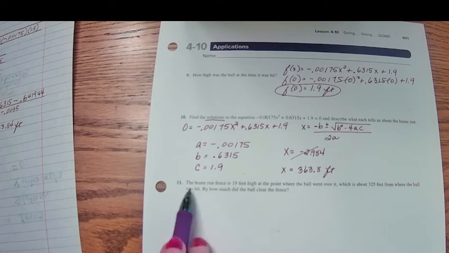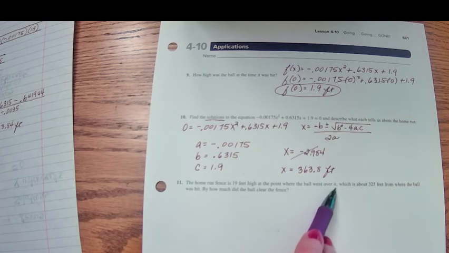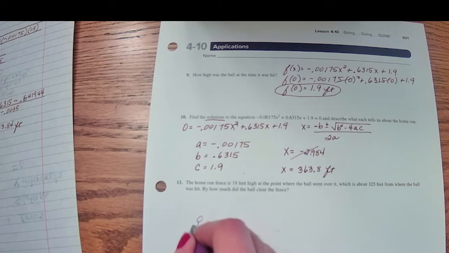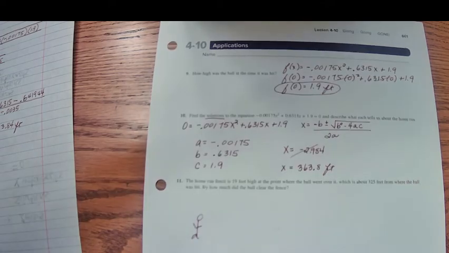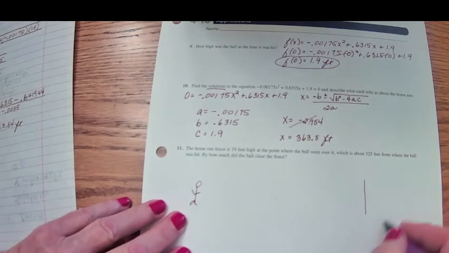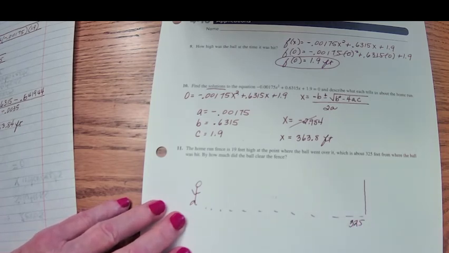363.8 feet away. Okay, so the home run fence is 19 feet high at the point where the ball went over it, which is about 325 feet from where the ball was hit. By how much did the ball clear the fence? Okay, so let's take a picture of this. Here he is at home plate. Here's the 19-foot fence, and this is 325 feet away. Here's 363.8. This is where the ball hit the ground.